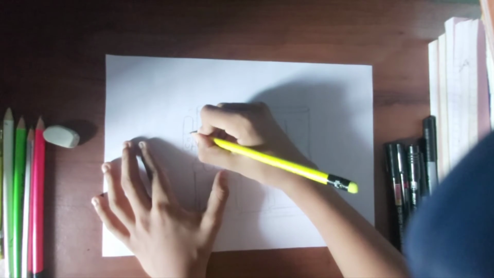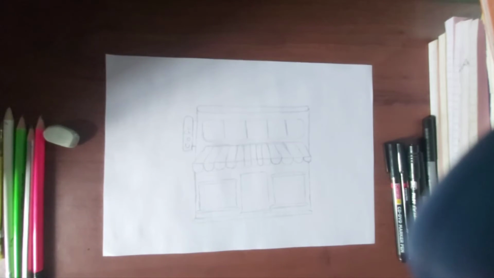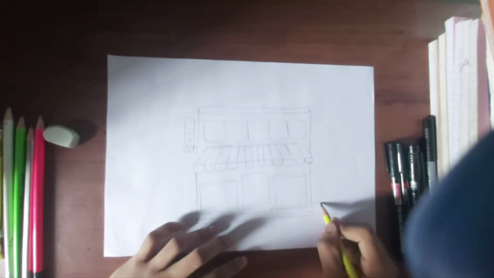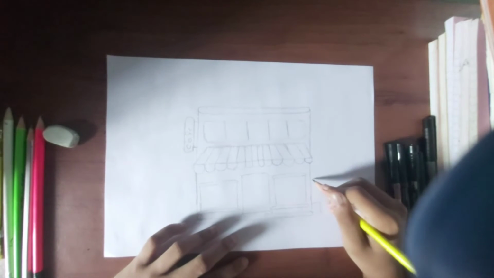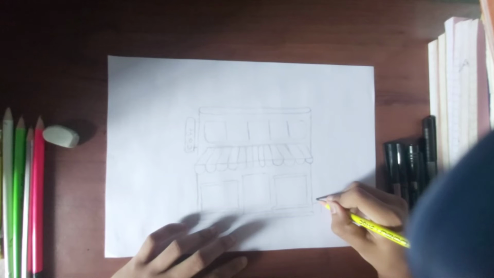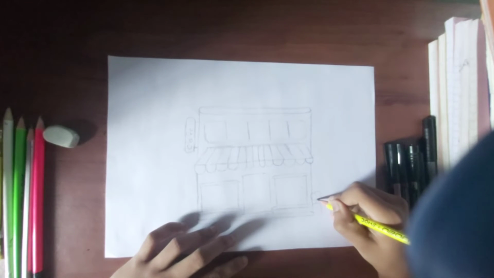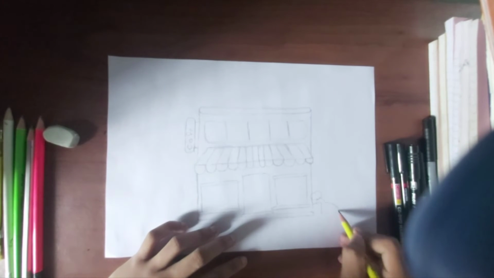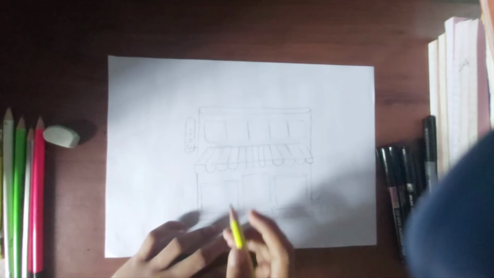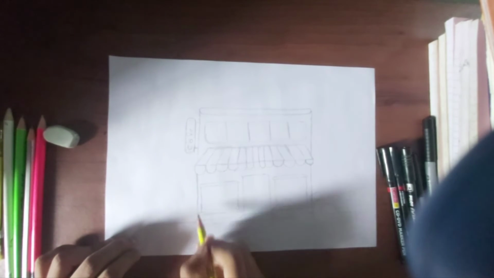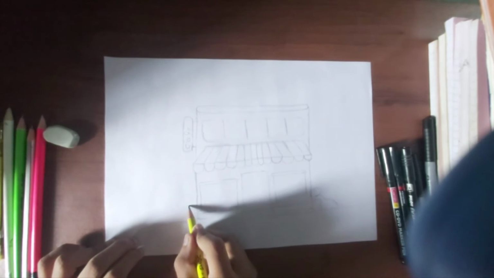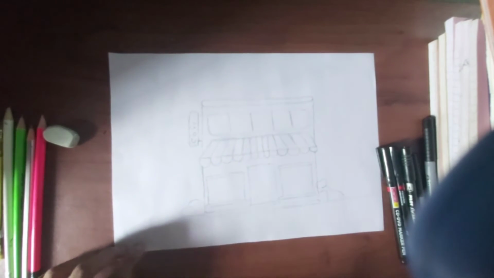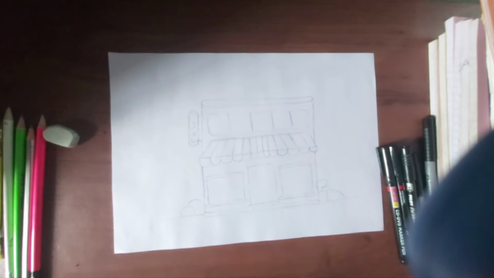Ladders. Draw some flowers to garnish. Okay. Some like a cactus over here too. And if you want to write cafe somewhere in this, you could write that too.